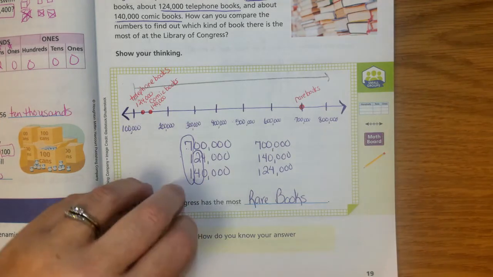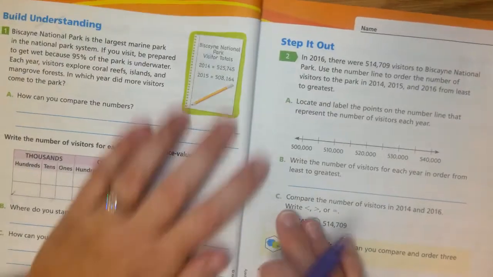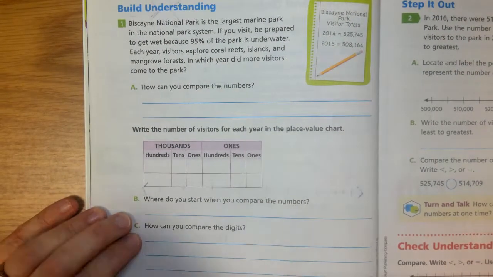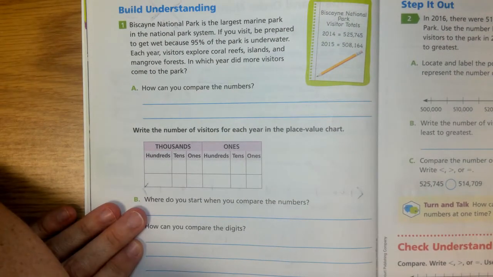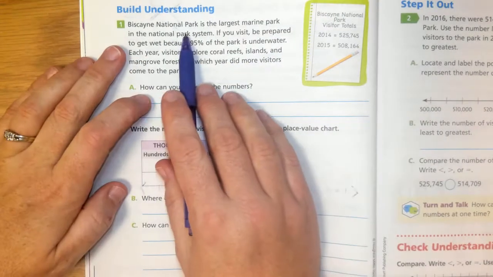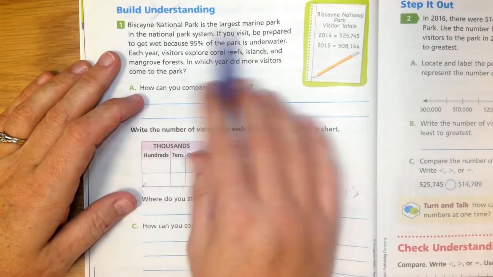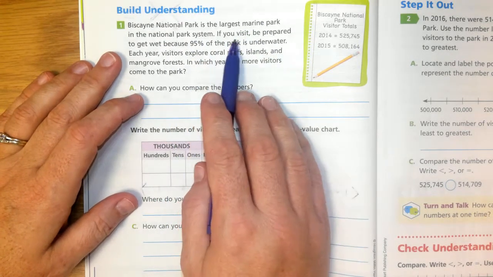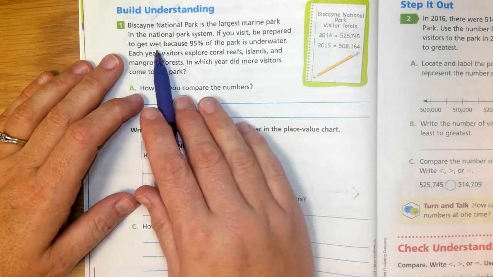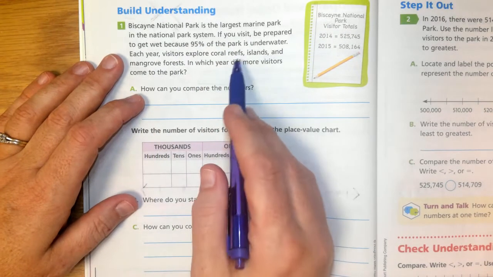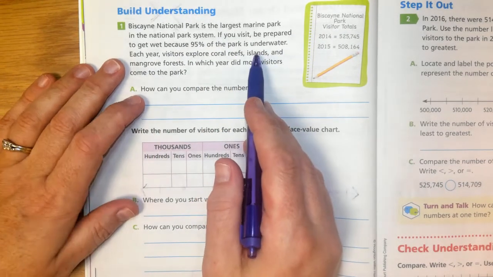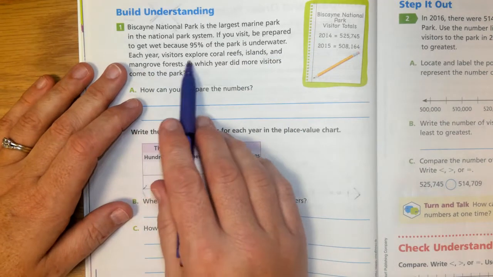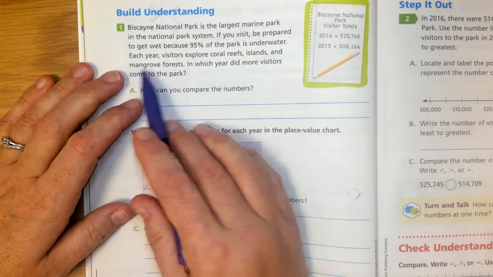So let's turn to page 20. So now we're going to do some building of understanding. So we have the Biscayne National Park, and it is the largest marine park in the national park system. So marine park meaning water park. If you visit, be prepared to get wet because 95% of the park is underwater. Oh my goodness, I think I would love to visit that park. That would be amazing. Each year, visitors explore coral reefs, islands, and mangrove trees.